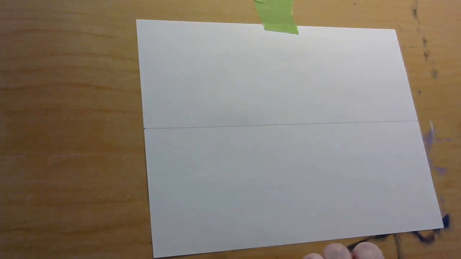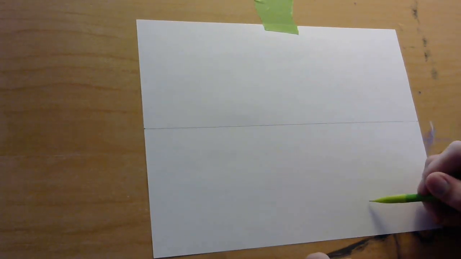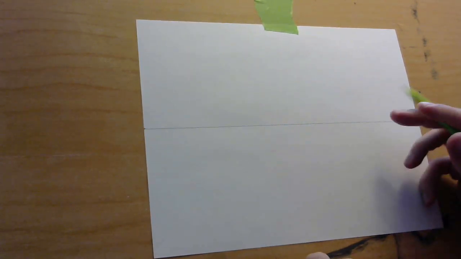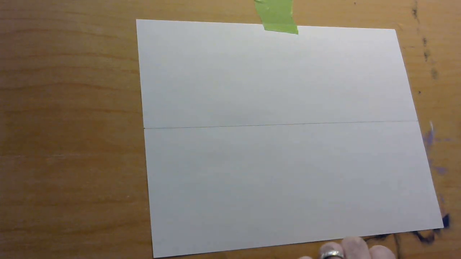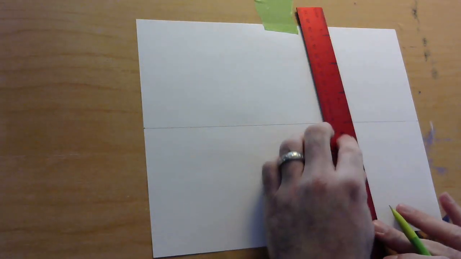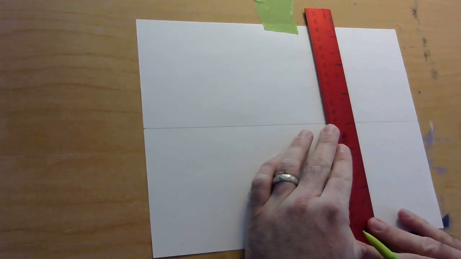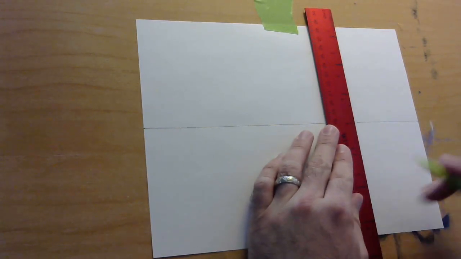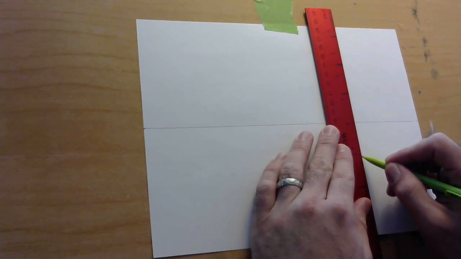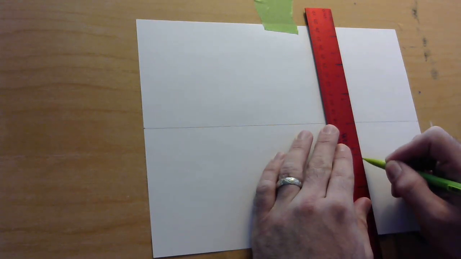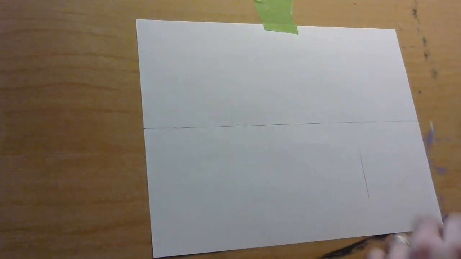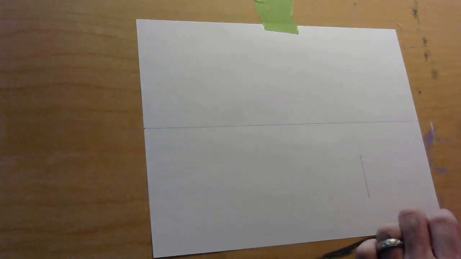Now, with one-point perspective, we started with a single square. With two-point, we're going to start with a single line. Many people find two-point perspective to actually be easier than one-point. So I'll start out with a single line. Now, this single line represents the corner of an object.